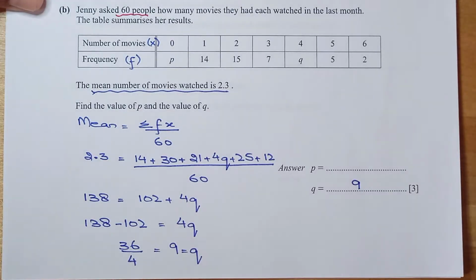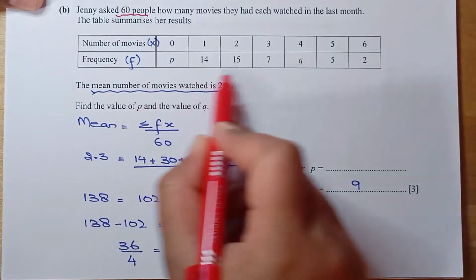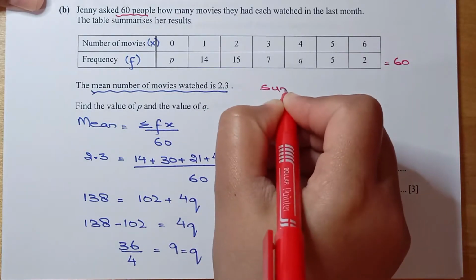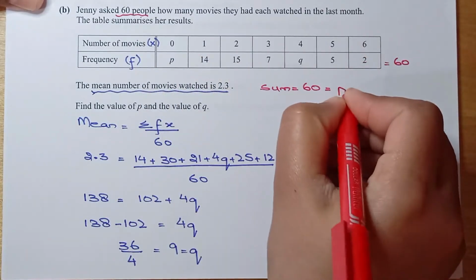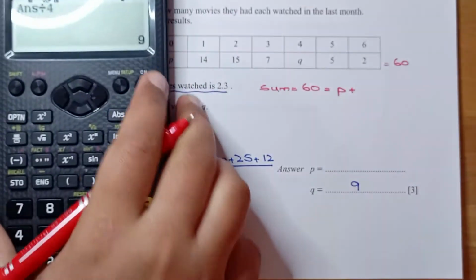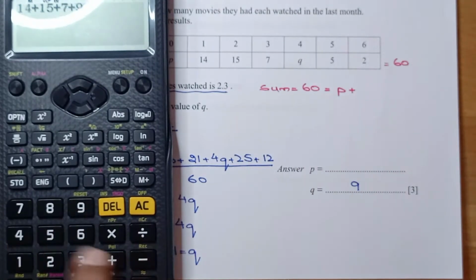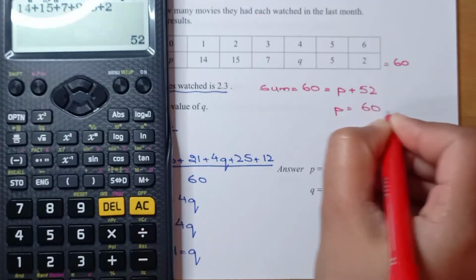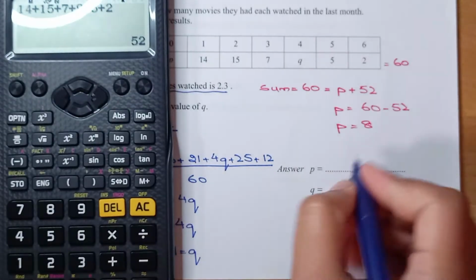Now how can we solve for p? For p, as we know that the total number of people is 60, the sum of the frequencies must be equal to 60. Now let me find the sum. The sum is equal to 60, and this is equal to the sum of all these terms, that is p plus 14, 15, 7, q, 5 and 2. So we have 14 plus 15 plus 7 plus q is 9 plus 5 plus 2. This is 52. So p is equal to 60 minus 52, and p would be equal to 8. So the p value is 8 and the q is 9.